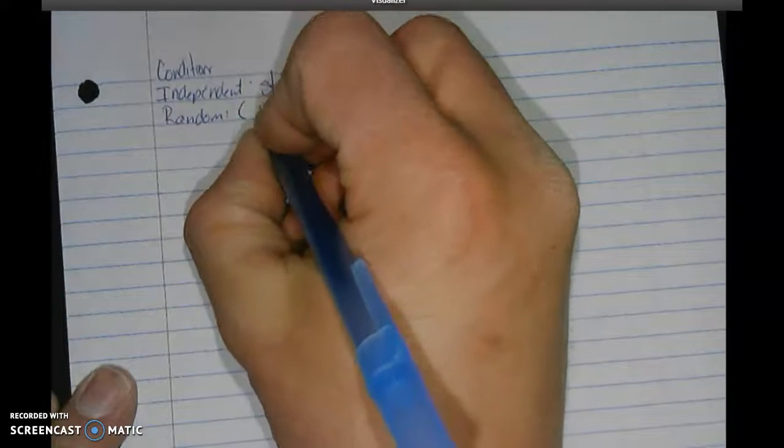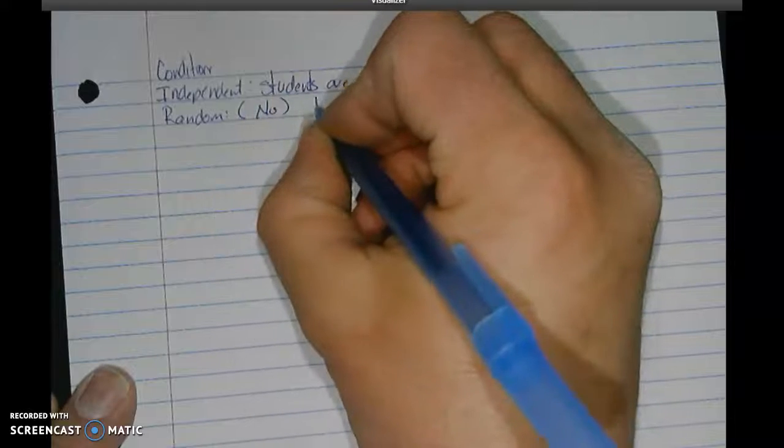Was it random? We're getting a lot of head shakes, no. We realized that it was not random because we didn't do anything to make it random. We just asked the people around us. So what kind of survey would it really be then? Convenience, with convenience bias and everything like that. So realistically, this is going to be a no, but we're going to pretend.